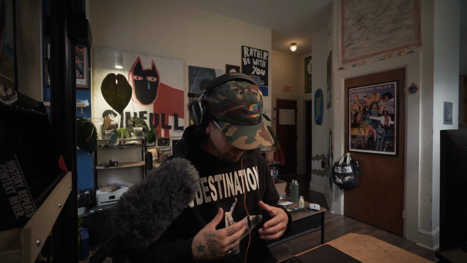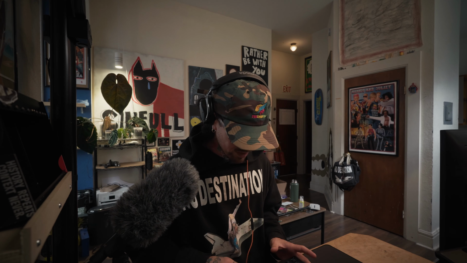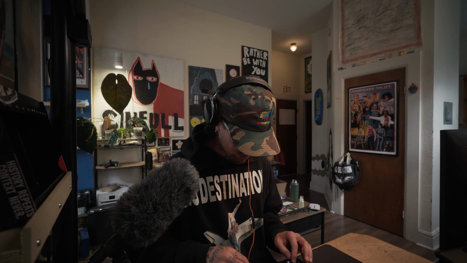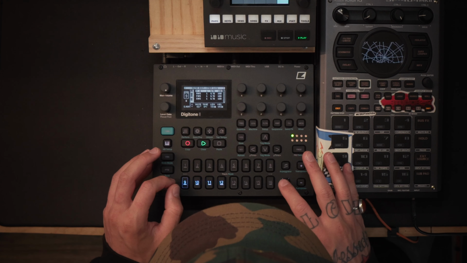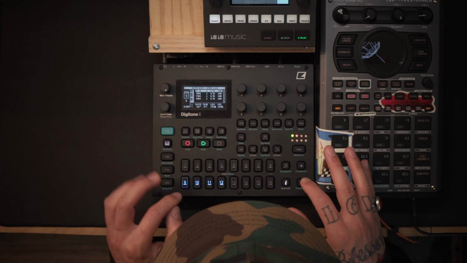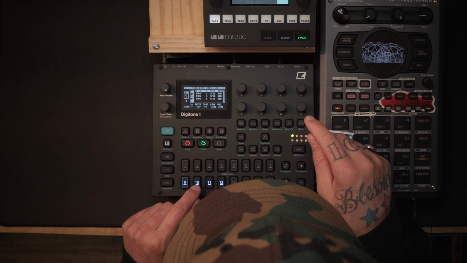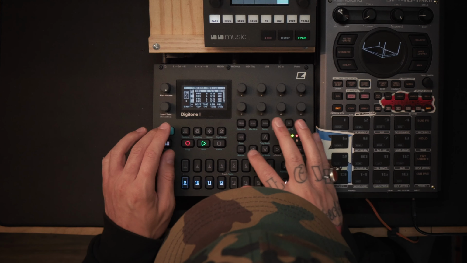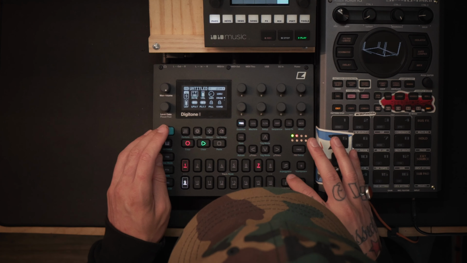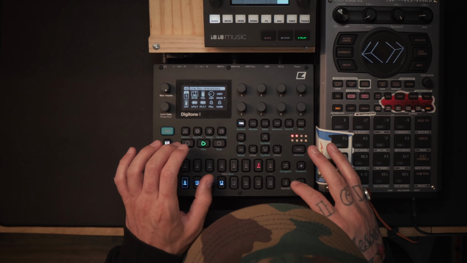One of the things that I really like in the new Digitone 2 is this right here. So I can go to note edit. I can go here to note edit. I think. Let me go. Damn. So let me do a different record.